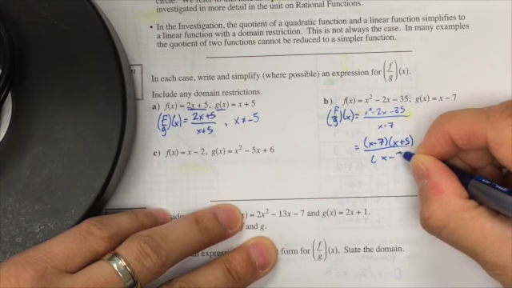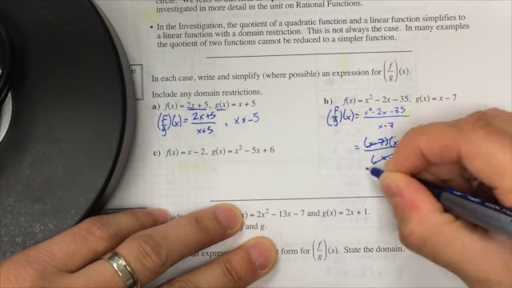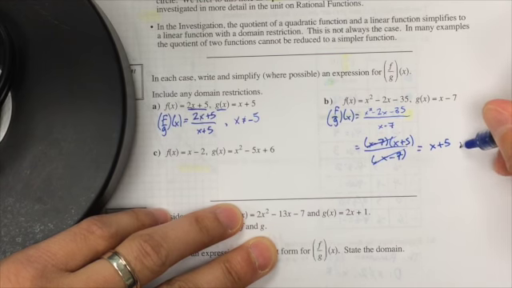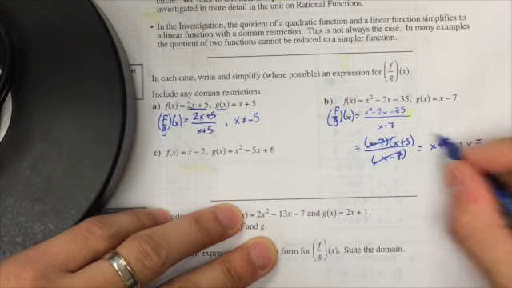And perfect. I have -7 on the bottom, so we will cancel that out. And our simplified form of this equation is x plus 5. Remember to state your restriction. In this case, x can't equal +7.